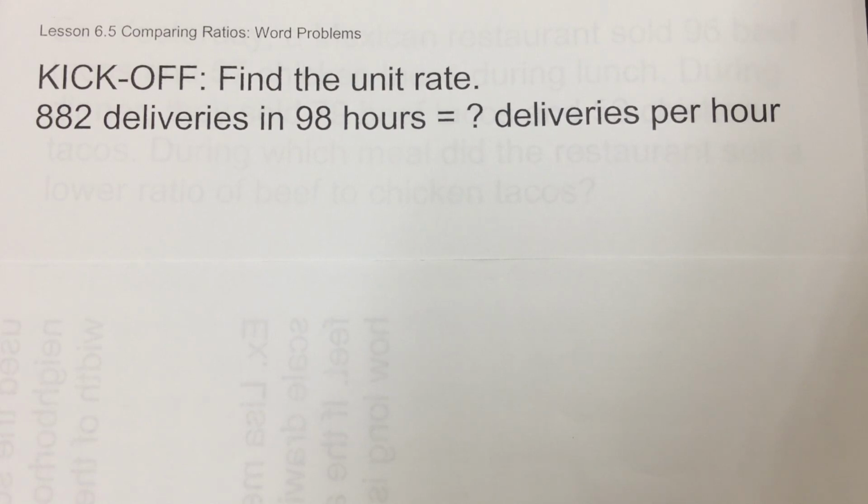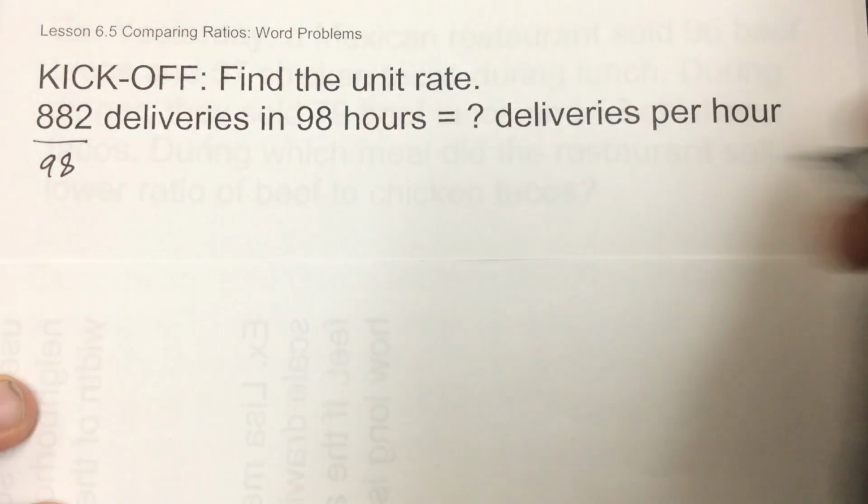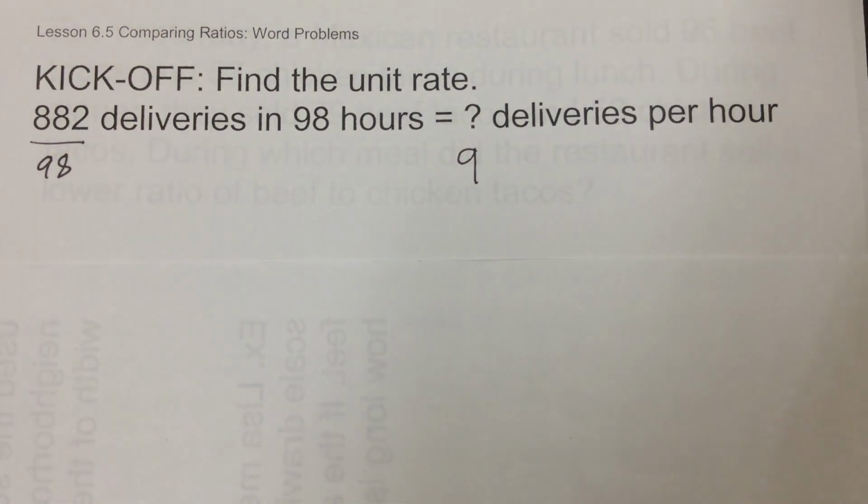So remember, unit rate is how much per one thing. So we're going to take our first number divided by our second. So 882 divided by 98 hours will tell you it's going to be 9 deliveries per hour. So we're looking for that per one thing type of rate.